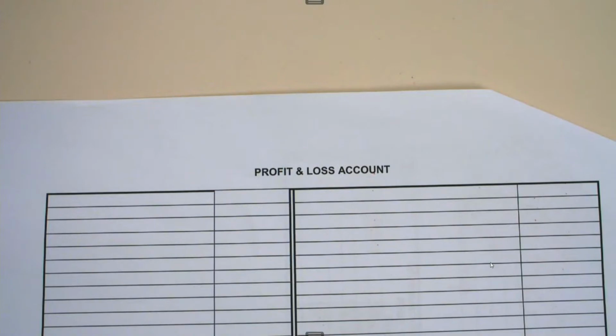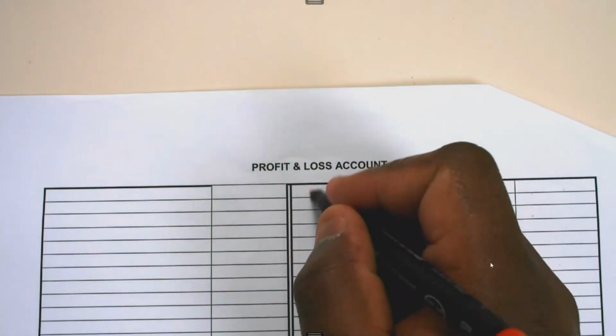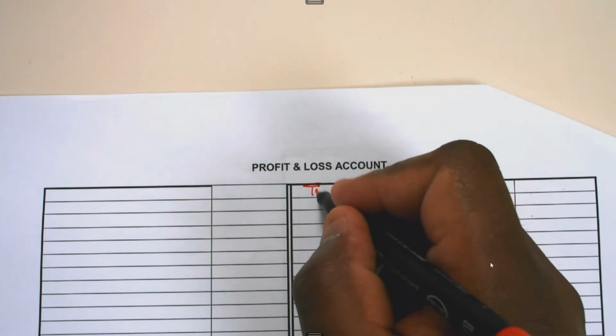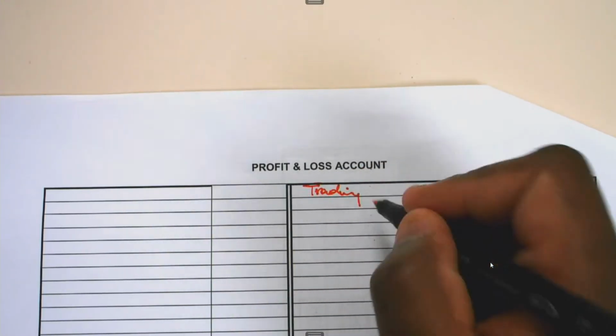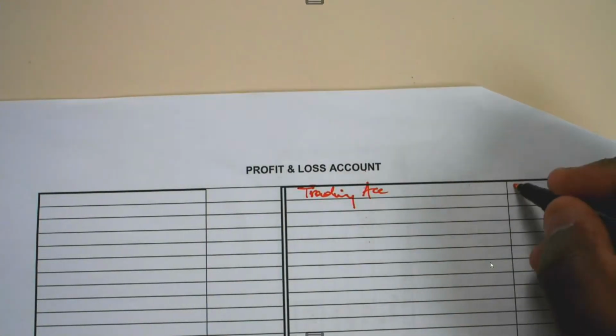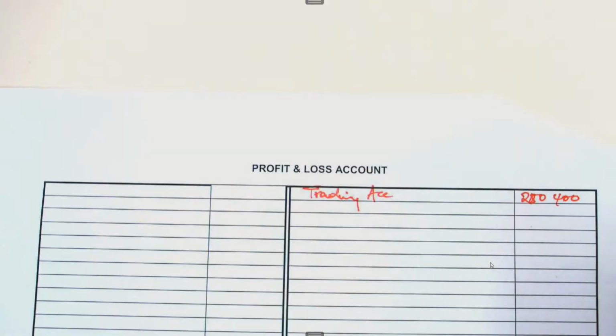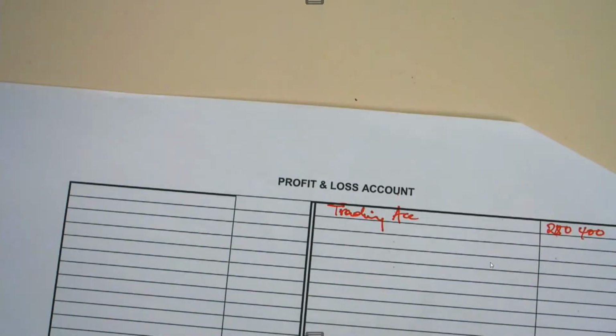When we cross over to our profit and loss account, remember it's on the debit side of our trading account. Therefore, we'll put it here on the credit side. We'll write here trading account, and then it will be 250,400 rand.